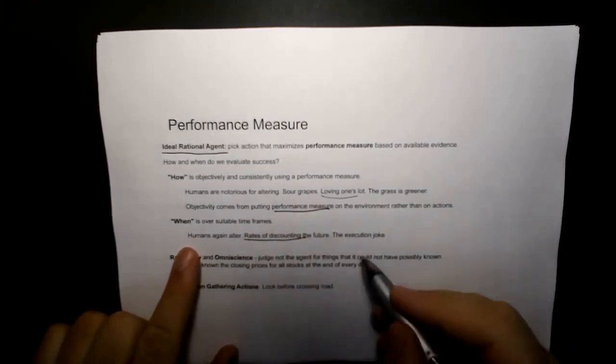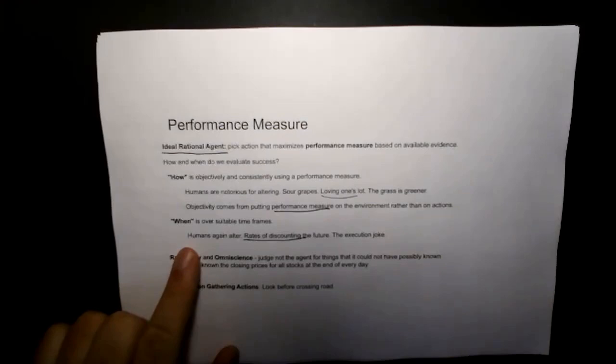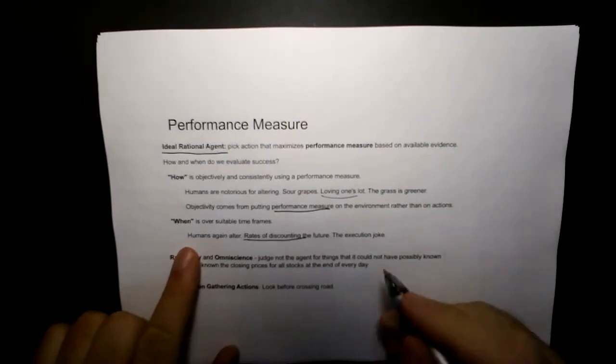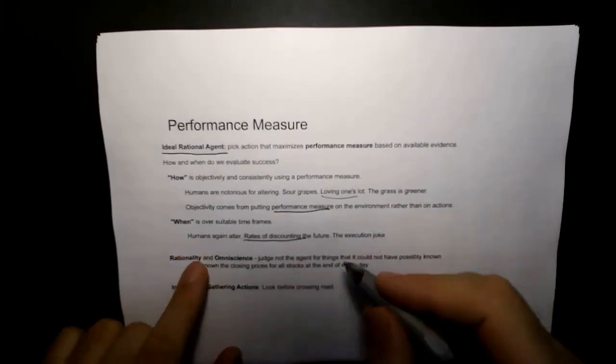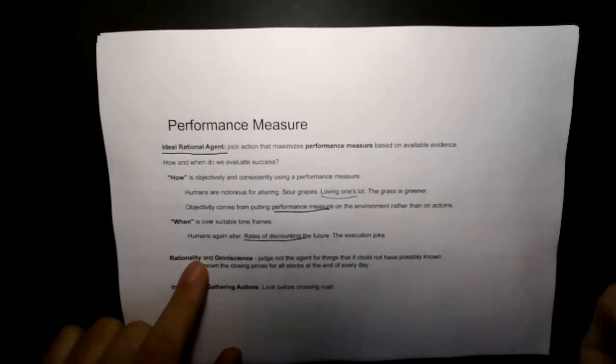So the execution joke was about a guy who's about to get executed, and the guard hands him a cigarette. He says, "Here's your last cigarette," and the person being executed says, "No, no, thanks. I don't want to smoke because I'm trying to quit." Okay. So that's the execution joke because it shows this mismatch. He only has 10 minutes to live, so it's a little bit topsy turvy.